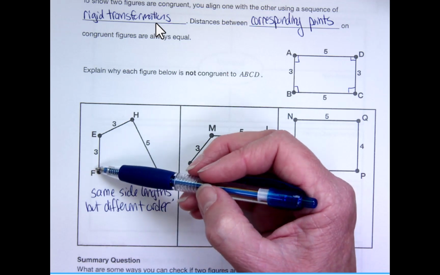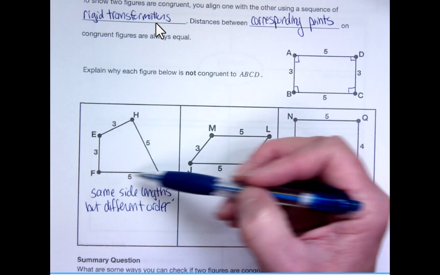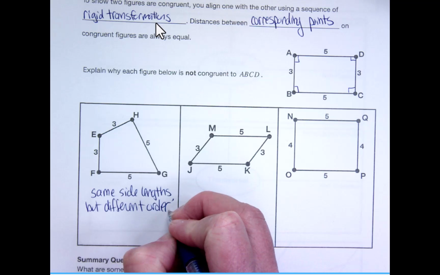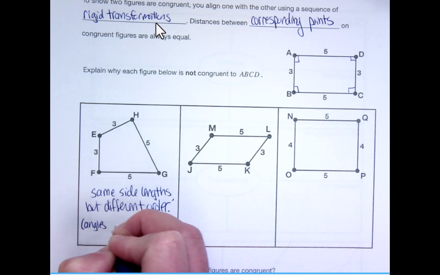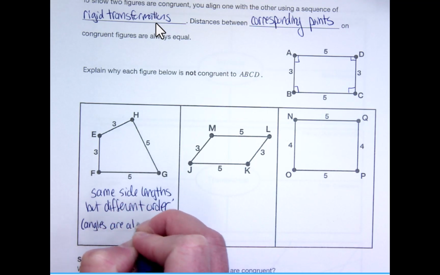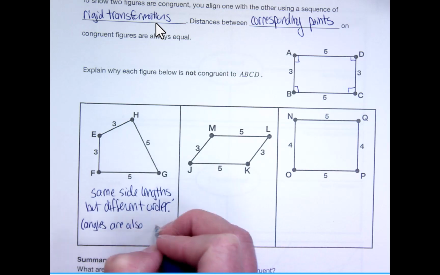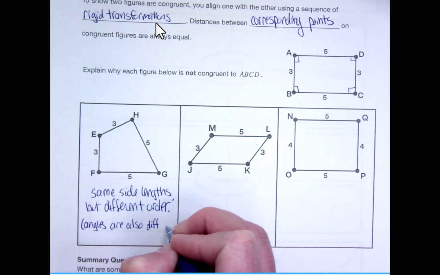And in this figure, we have 3, 3, 5, 5. So it's in a different order. And in addition to that, the angles are different. If it were congruent, everything would be the same.